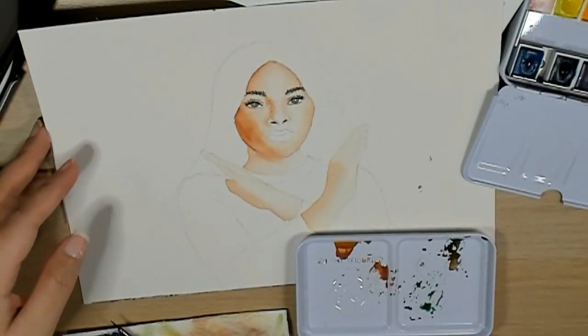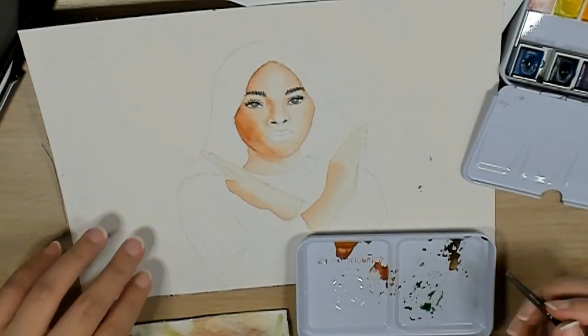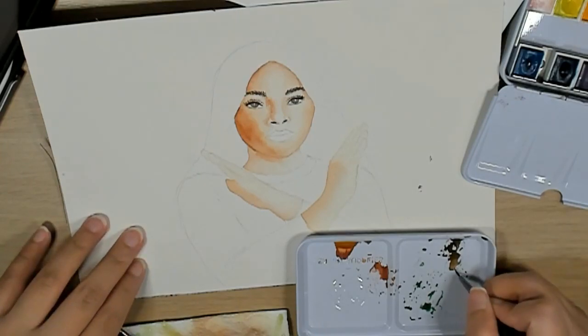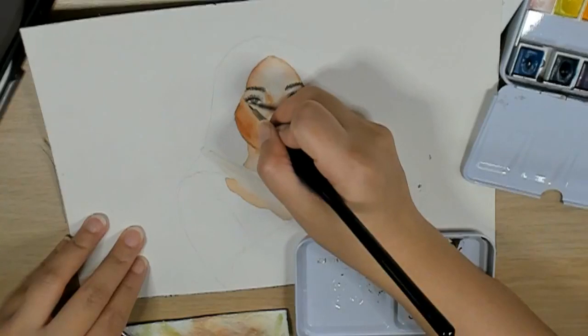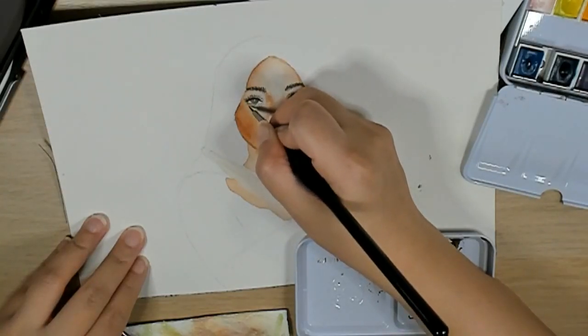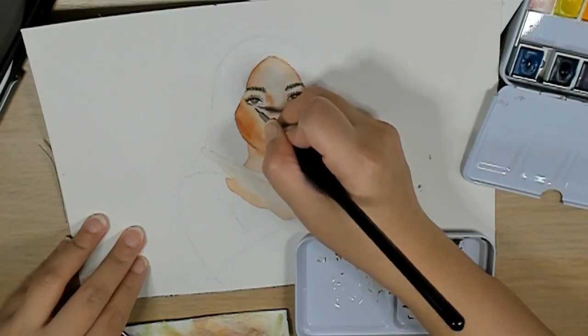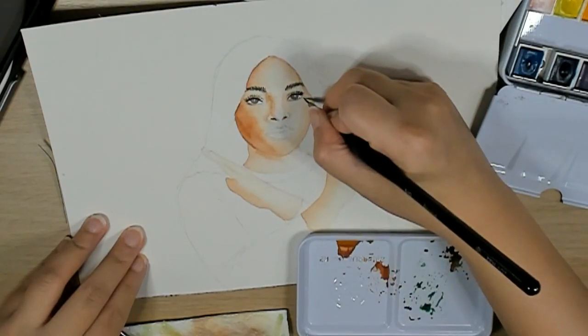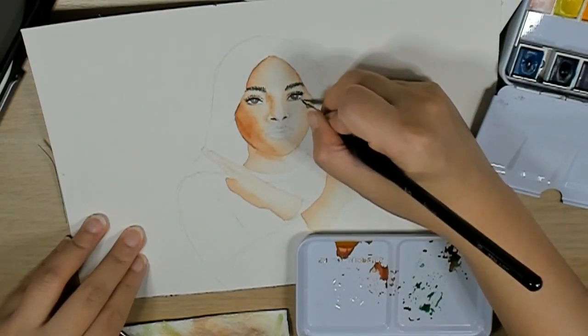Okay, so I'm still debating if I want to add the lower lashes, so I will, but with a much watered down mix. I'll just add a few hairs on the edges, just very little, and a very light mix.